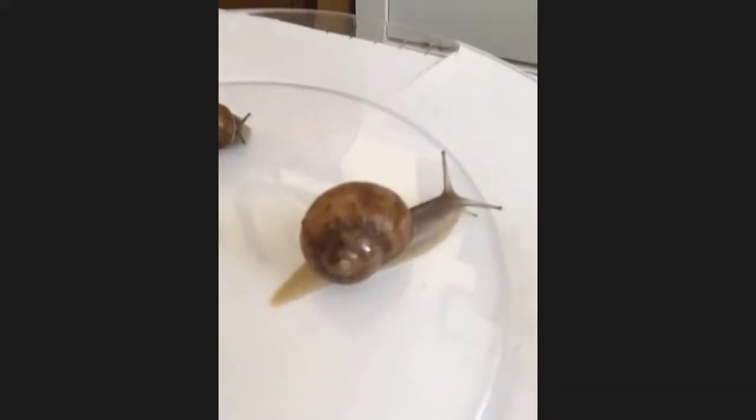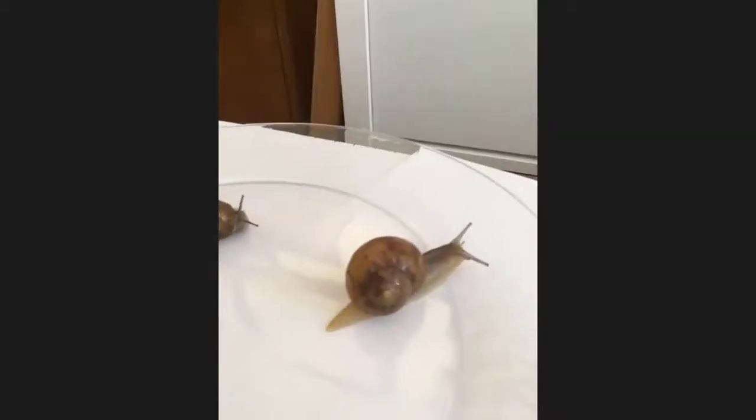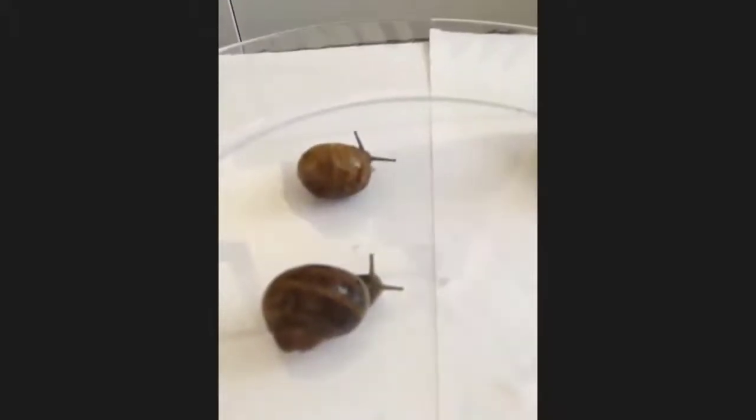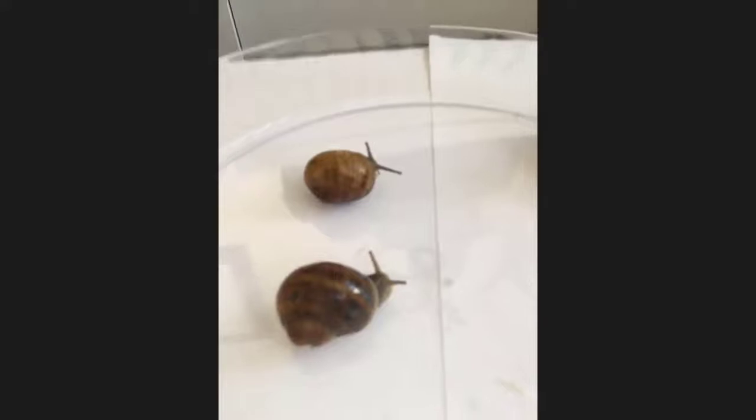I'll try to get the lighting right. Oh, there you go. That's great. Yeah, and a nice question from Dennis. Are the patterns on the shells the same? Let's look at another one. Hmm. Yeah, what are we noticing? Any descriptive words we'd like to share about our snail shells?